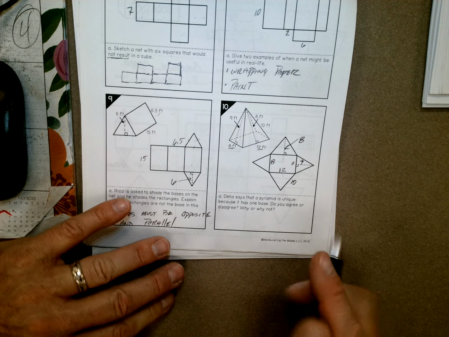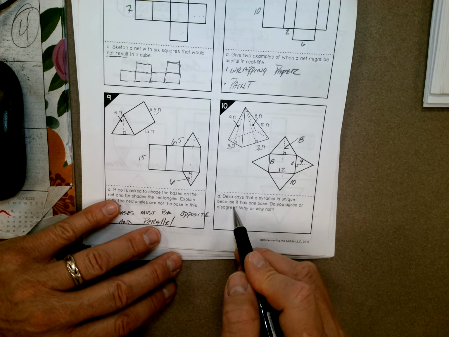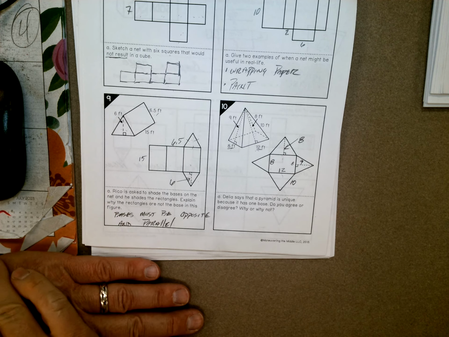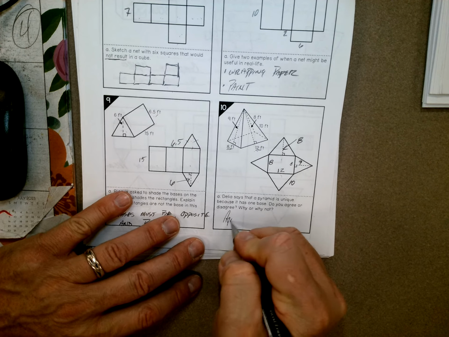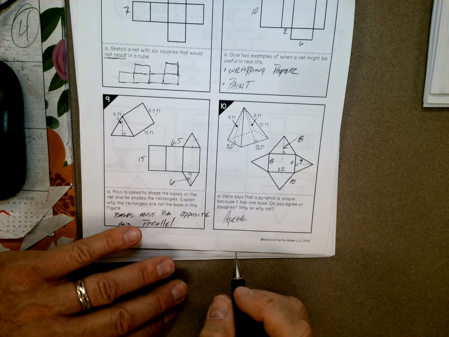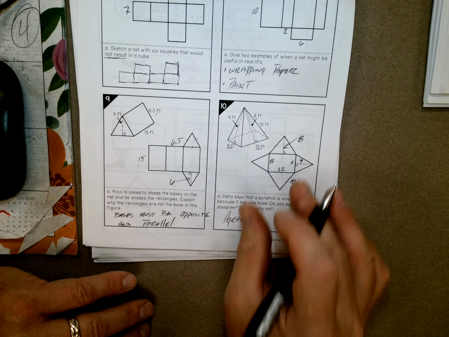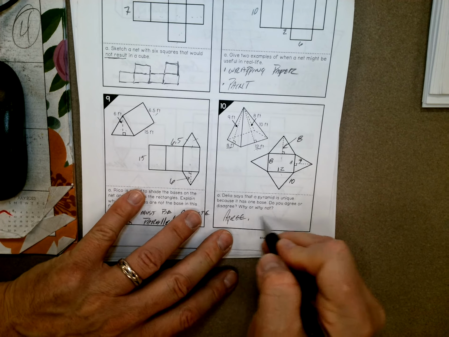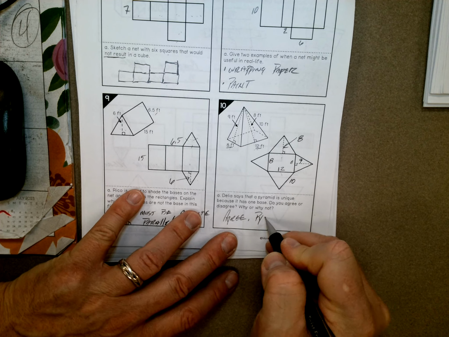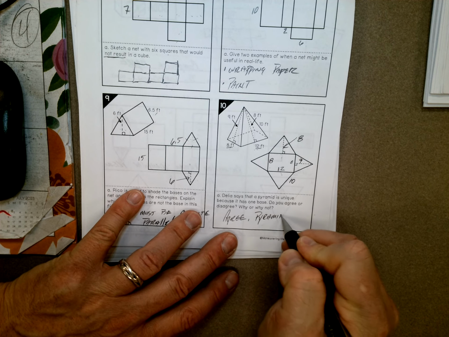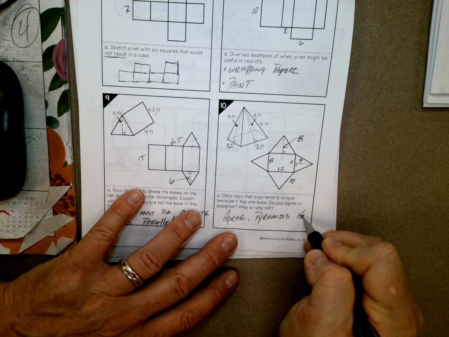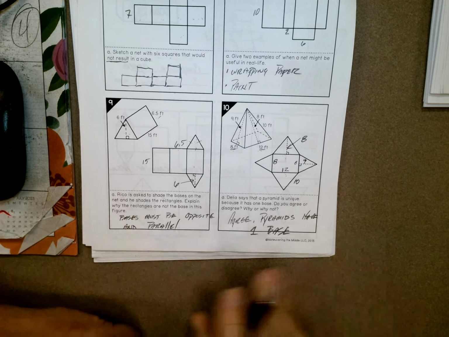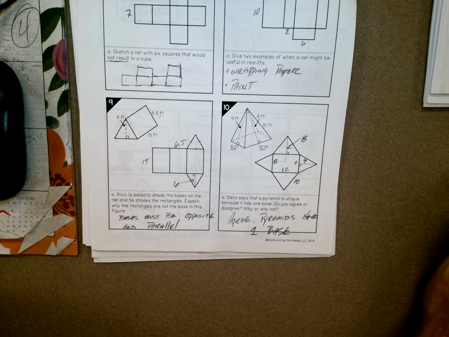Delio says that a pyramid is unique because it has one base. Do you agree or disagree? Well, I certainly agree. The base identifies it. So we can have a rectangular pyramid, a square pyramid, or a triangular pyramid. So that I agree. Pyramids have one base. So some more good vocabulary here.